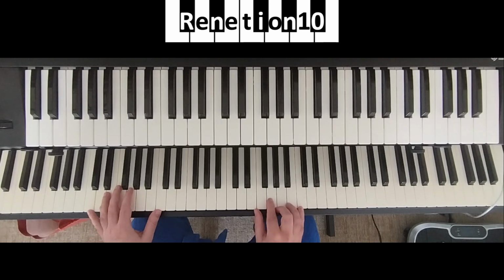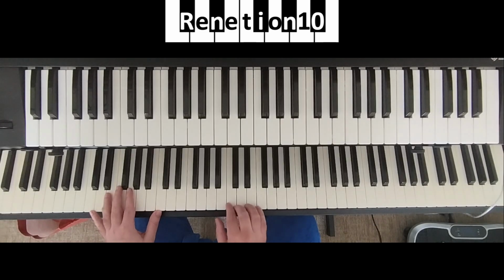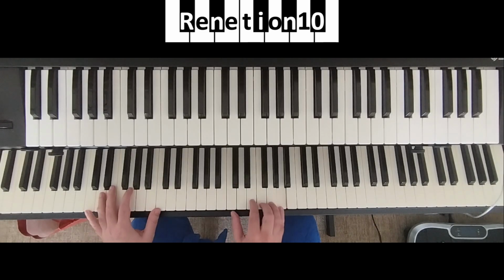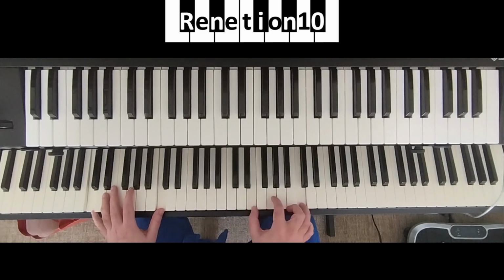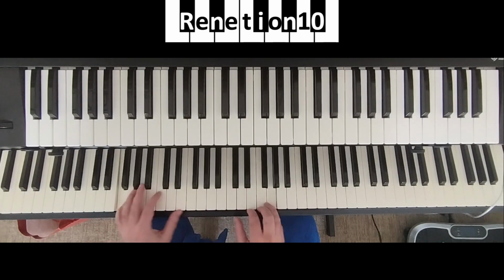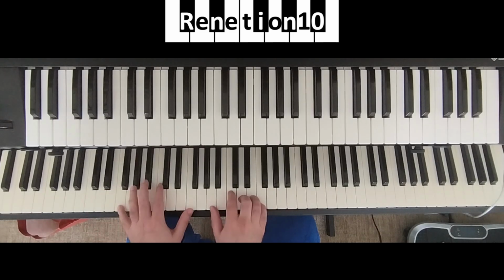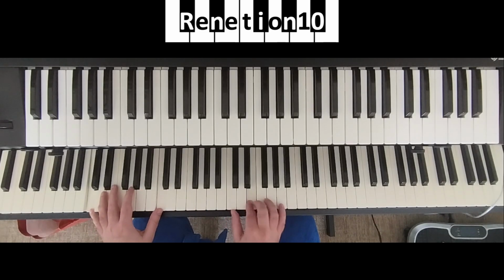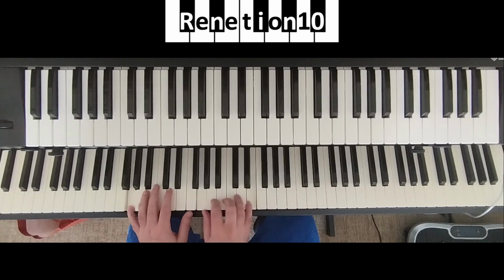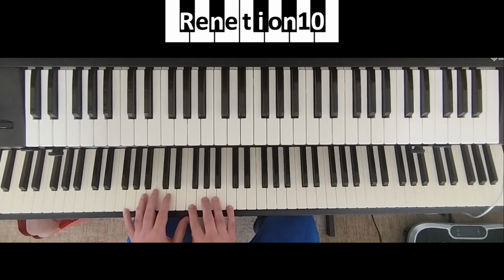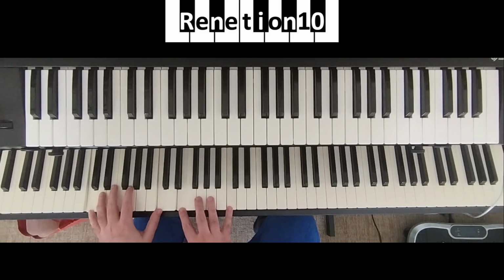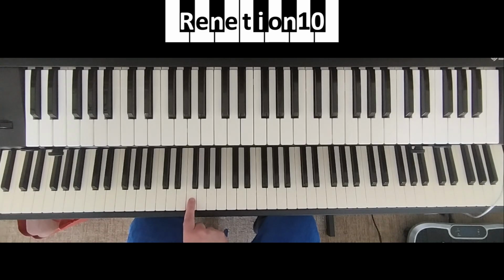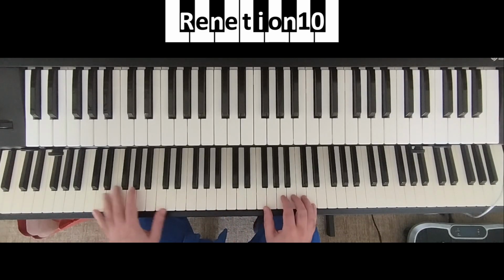You can take the idea that the highest note is the melody. You see? So why don't I do this?